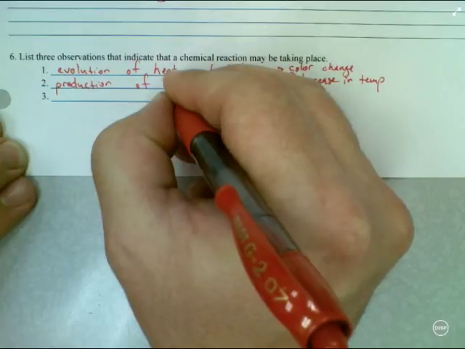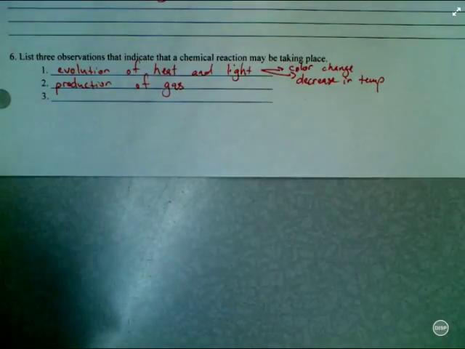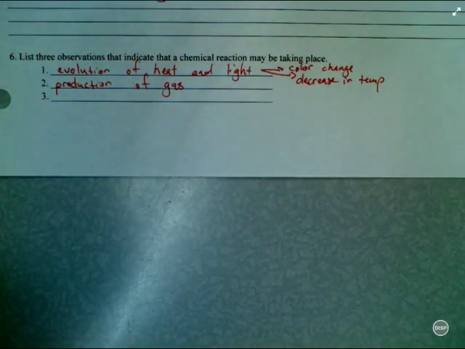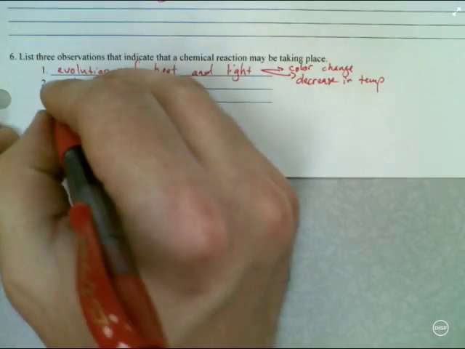The other one that we're going to look for is production of gas. If you see bubbles, there's a good chance that there is a chemical change. Not always, but a good chance. And lastly, the formation of a precipitate.